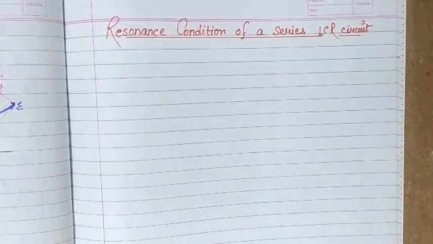In this part, we are going to study about the resonance condition of a series LCR circuit. So first of all, what is the resonance condition? So a series LCR circuit is in resonance. It means that the current through it has its maximum value. Okay, so a series LCR circuit is said to be in resonance when current through it has its maximum value.